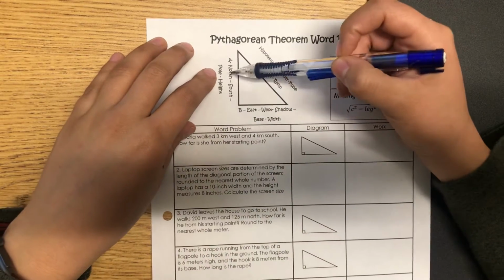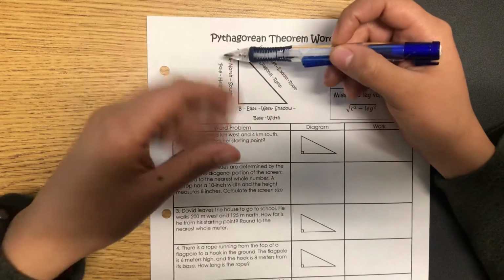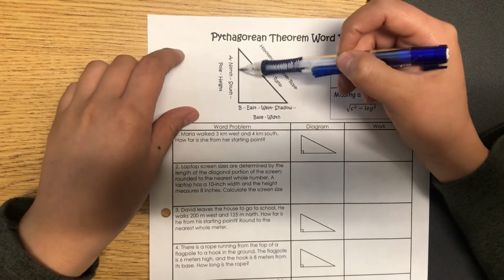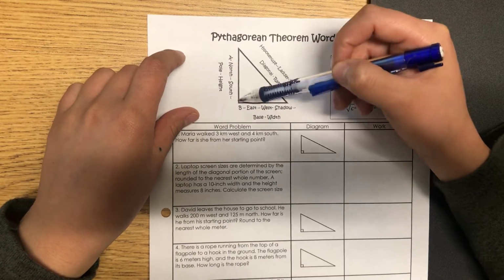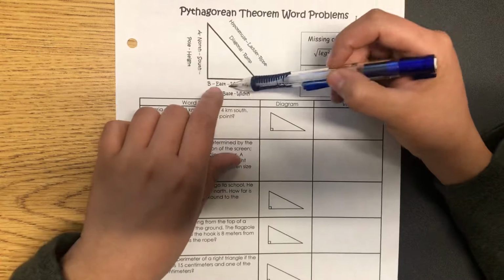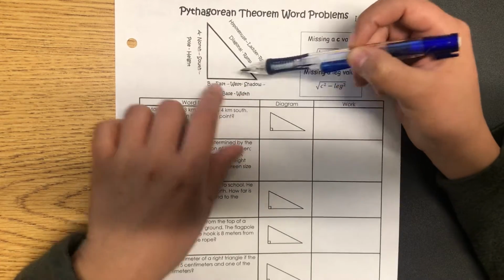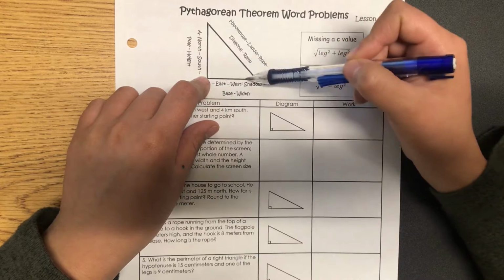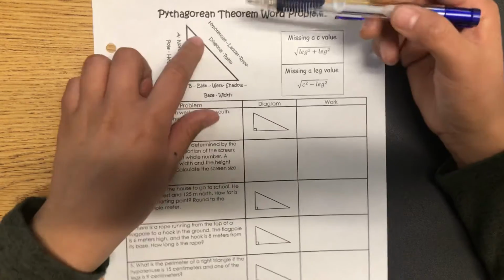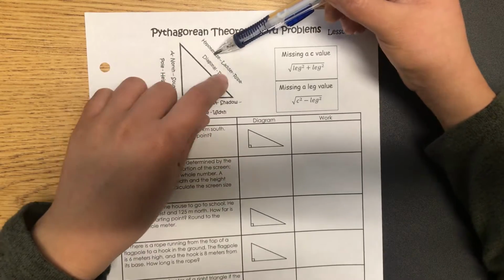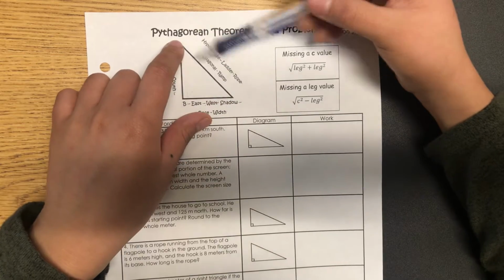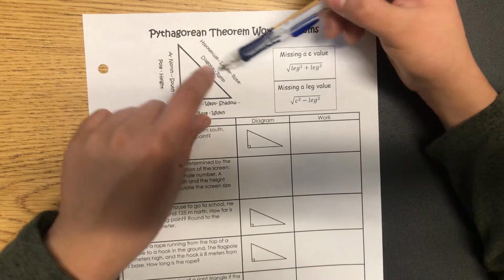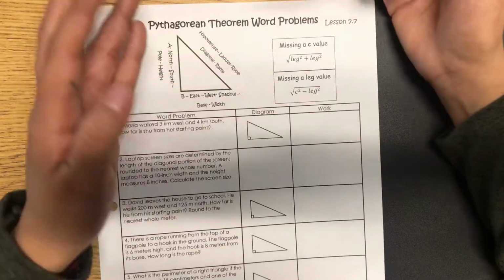Anytime it's referring to north, south, a pole, the height of something, then it's referring to the vertical side of the right triangle. If you see east, west, shadow, base, or width, then it's referring to the other leg of the right triangle that makes it horizontal. And if it's referring to the hypotenuse itself, a ladder, a rope that goes from a pole to the ground, the diagonal, or a ramp, then it's referring to the hypotenuse. So just more practice problems.